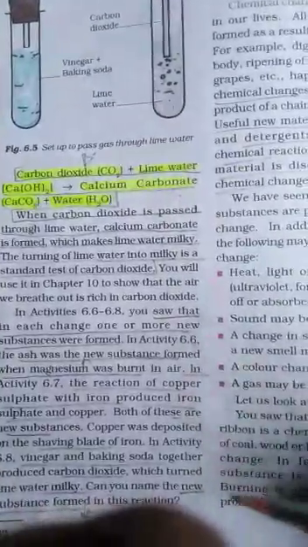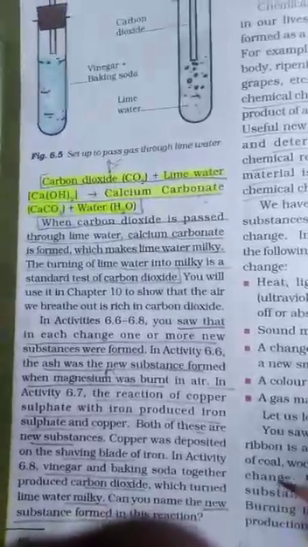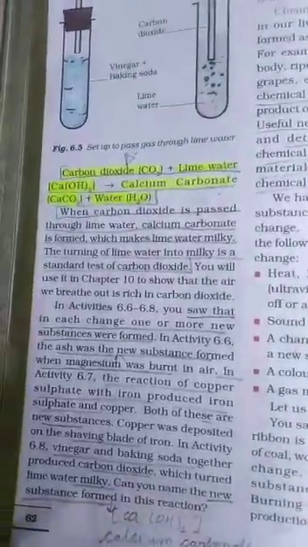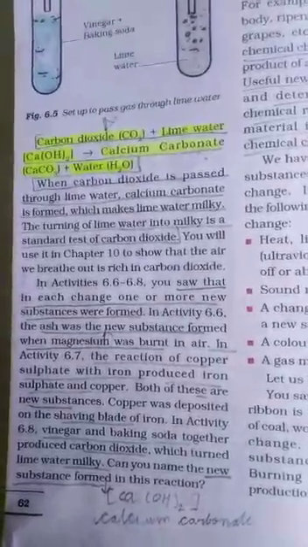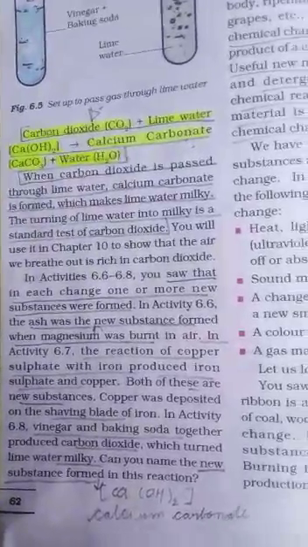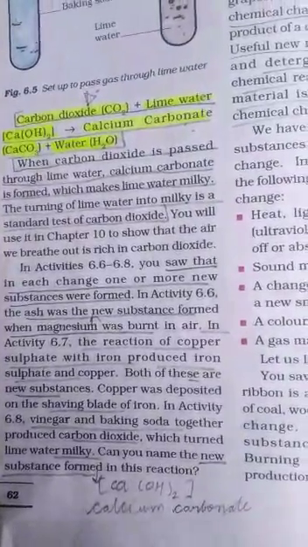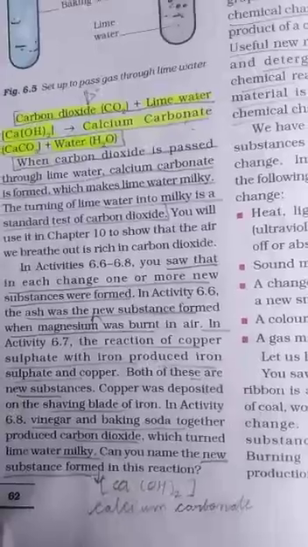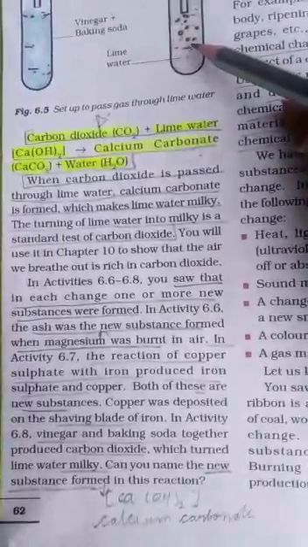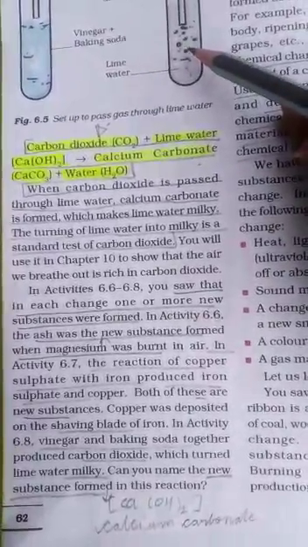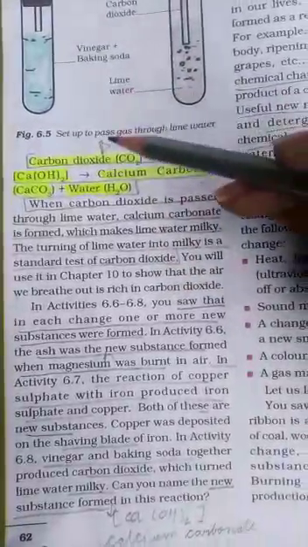So in these activities we saw that in each change one or more new substances were formed. In the first activity, the ash was the new substance formed when magnesium was burned. In the next activity, the reaction of copper sulfate with iron produced iron sulfate and copper. Both of these are new substances. Copper was deposited on the blade of iron. In the activity with vinegar, we see vinegar and baking soda together produce carbon dioxide, which turns lime water milky. So here new substances are formed.